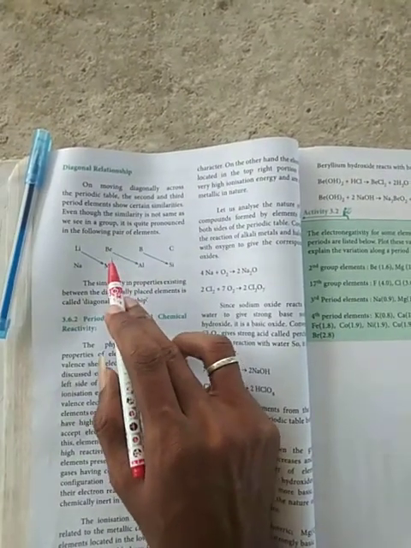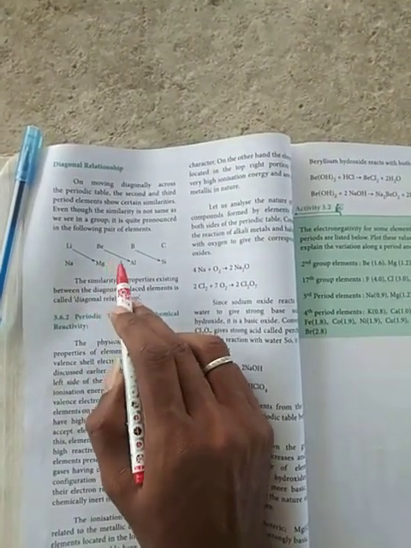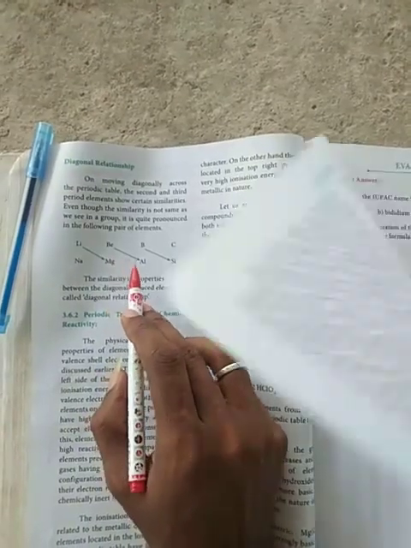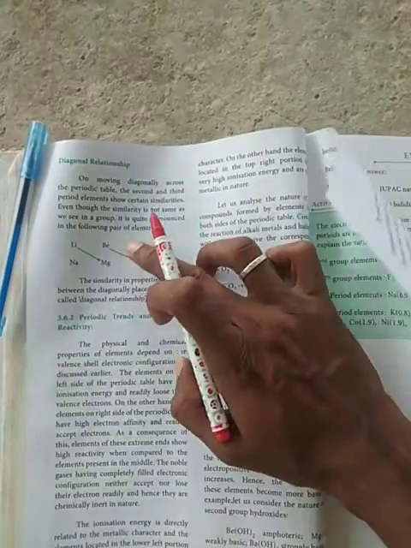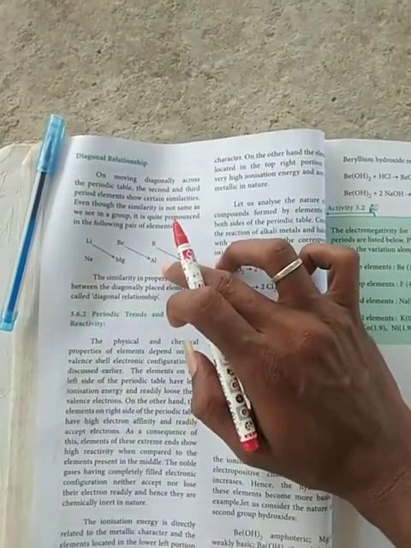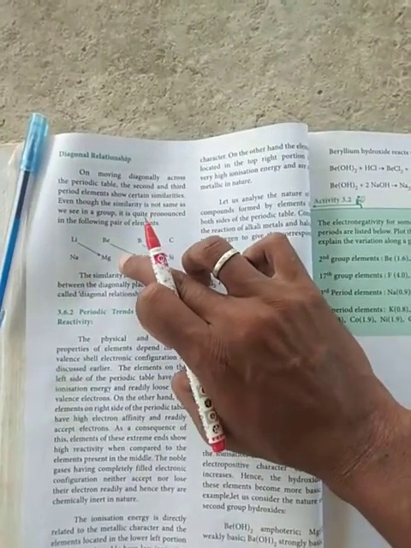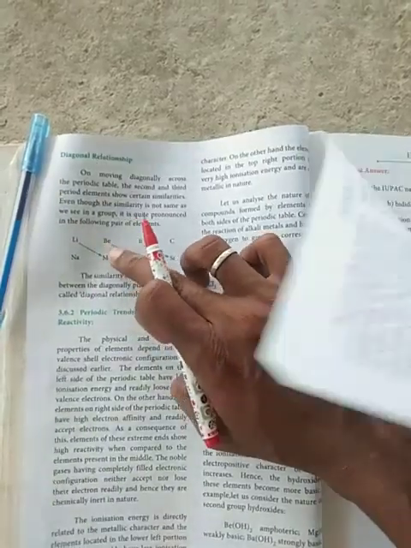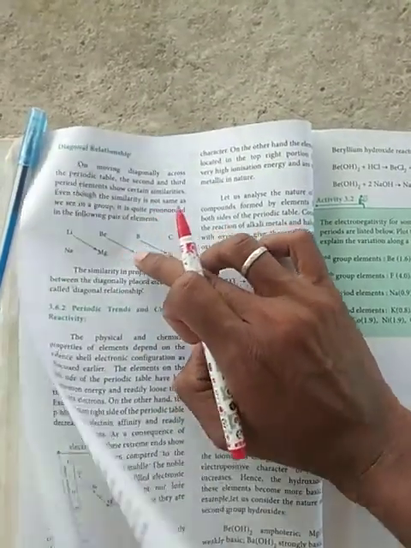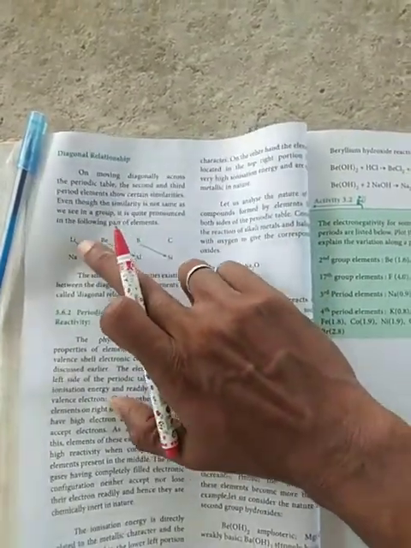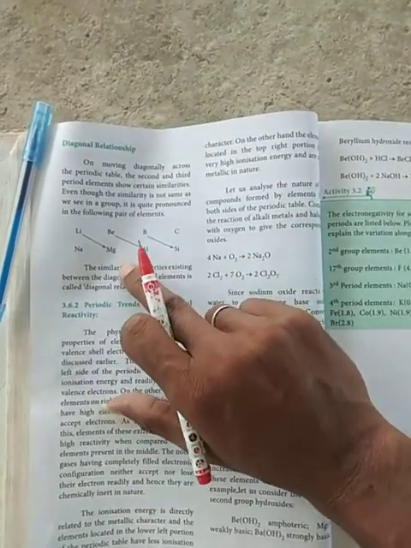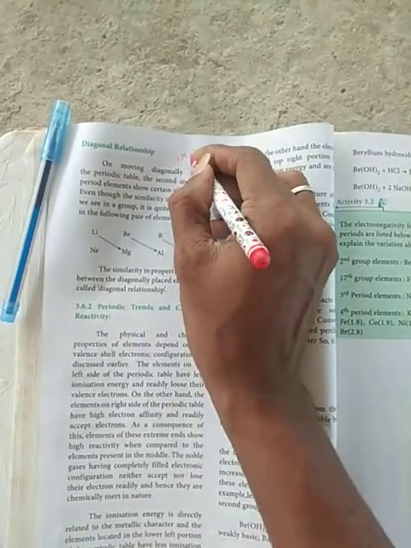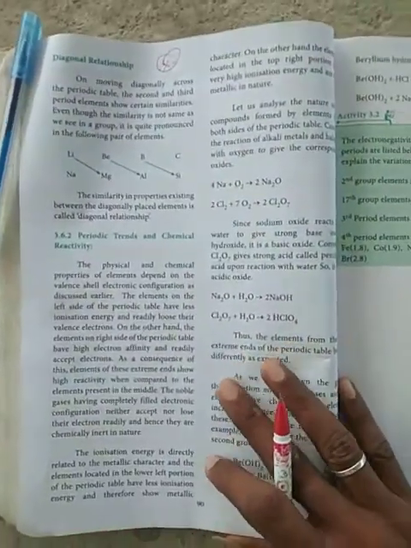Beryllium is also in the 2s group, the second group, and aluminum is a p block element, yet they show the same behavior and properties, the diagonal relationship. Lithium to magnesium: lithium is a 2s group element and magnesium is a p block element, but they have the same physical and chemical properties, meaning diagonal relationship. One important 3 mark question is the diagonal properties.